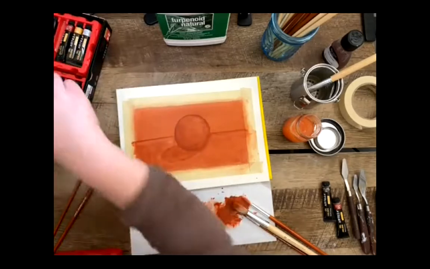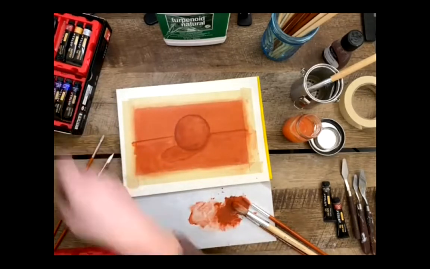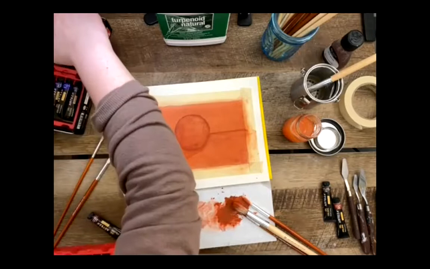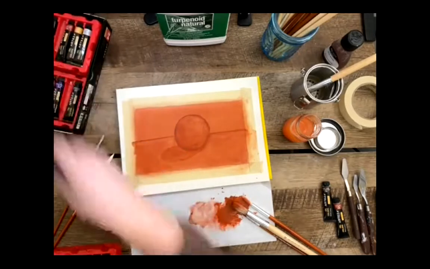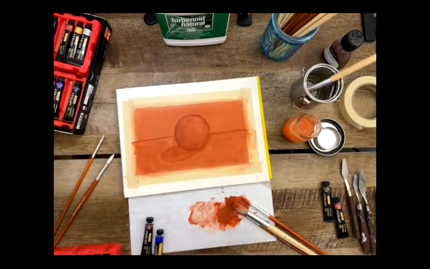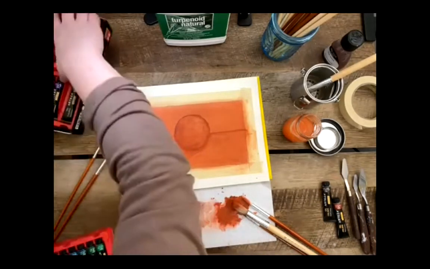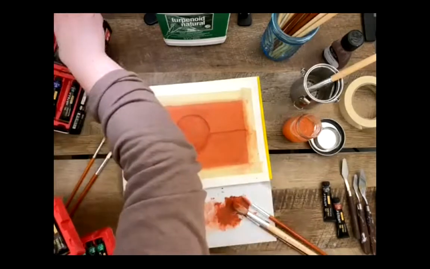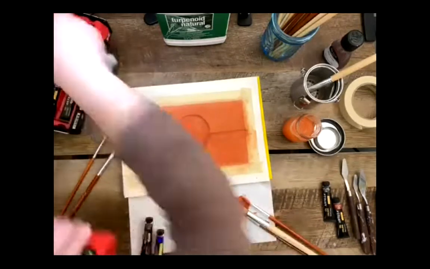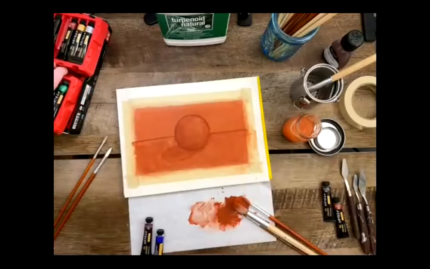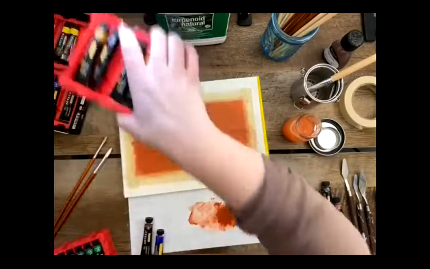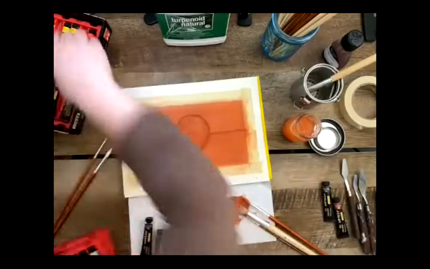Let's see, let's keep it relatively simple here. Maybe go for some crimson red, ultramarine blue. And then I'm gonna darken with a little orange maybe, or actually, no, I'll just do some black, I think.